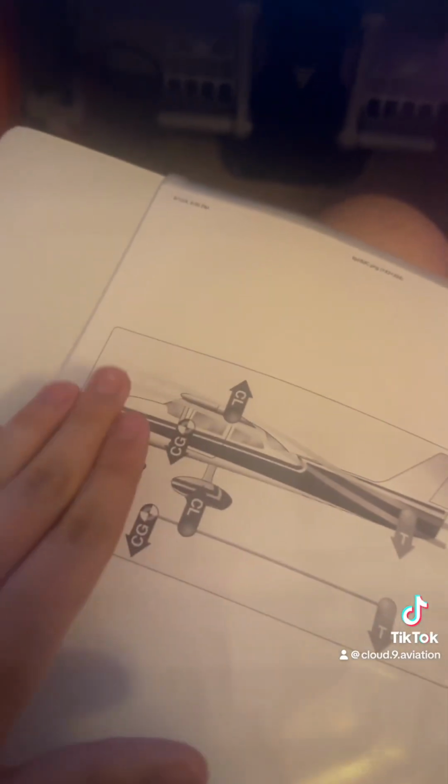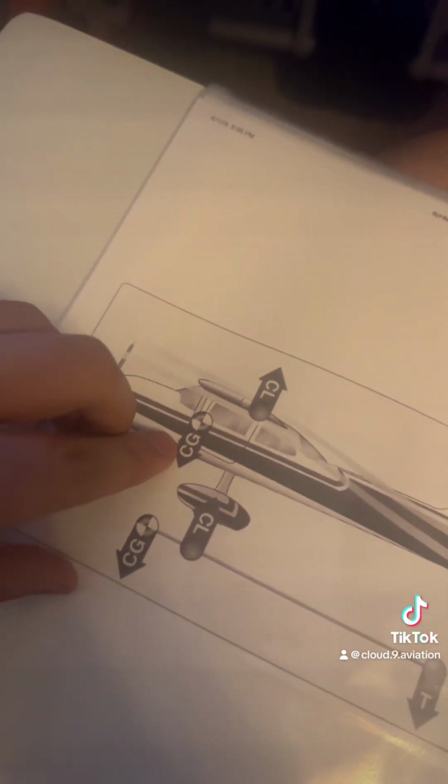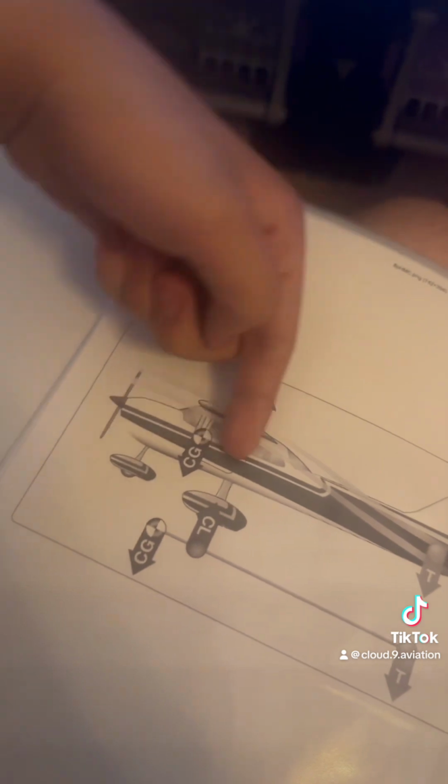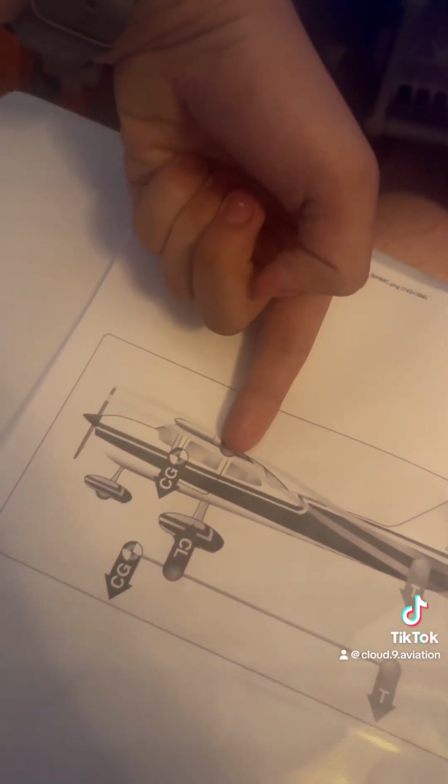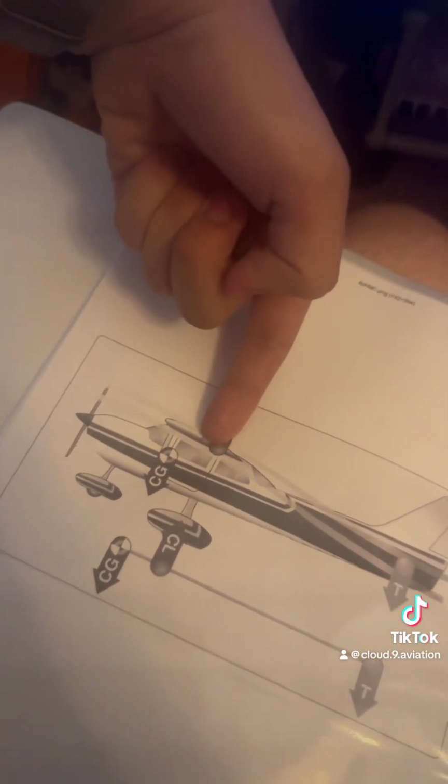And this is where it gets really cool. If you have the center of gravity in front of the center of lift, the aircraft would want to tilt forward, because if you pick this up from a string, the center of gravity is going to be in front of where it's being held. So the aircraft would naturally want to tilt forward.